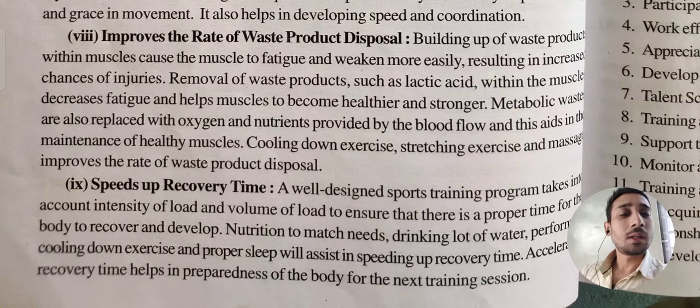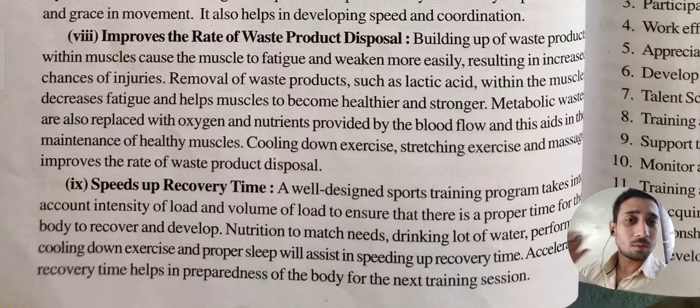Thereafter, speeding up recovery time means, how do we speed up our recovery time? There is a very basic thing: the way we have worked out, the way we have tried to get the exercise and all those things, according to our exercise, according to our training, we need that much nutrition and a lot of water, okay. And not only that, but we also need proper sleep for our recovery time, so it is clearly expected that a minimum of 8 hours sleep is good for health, okay.